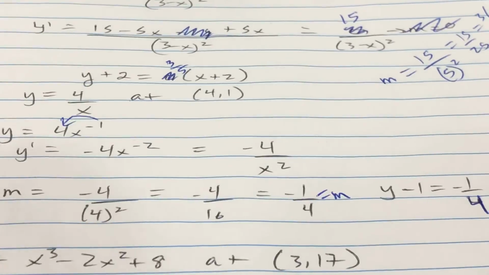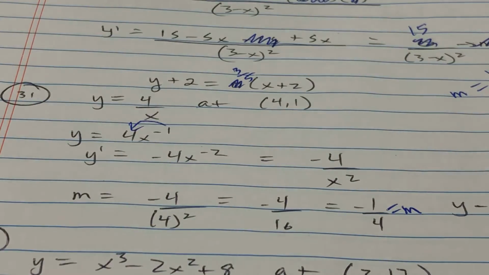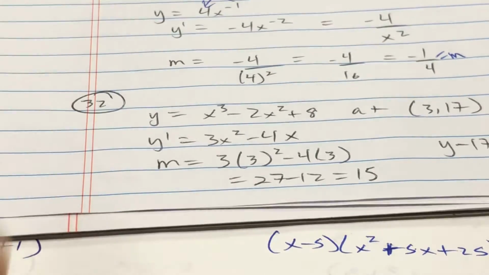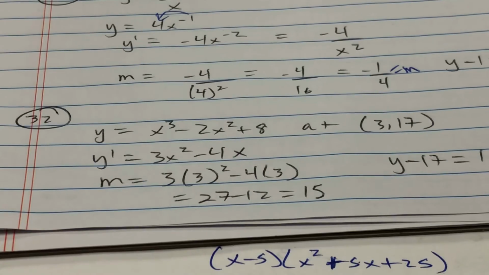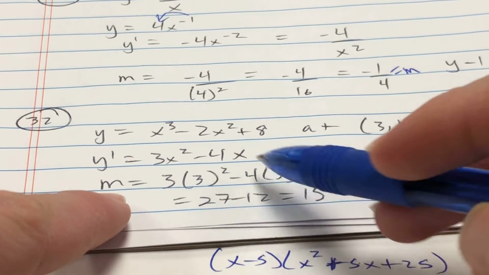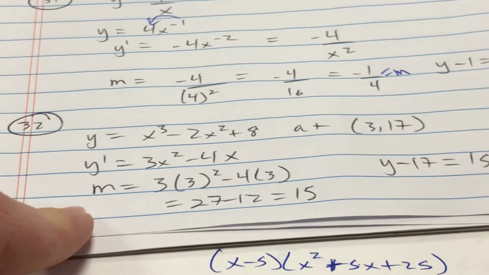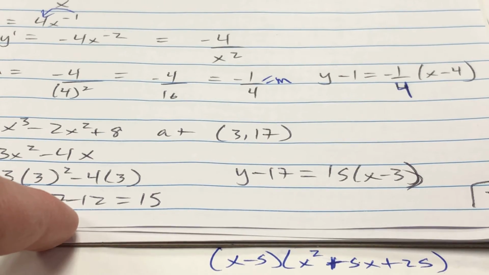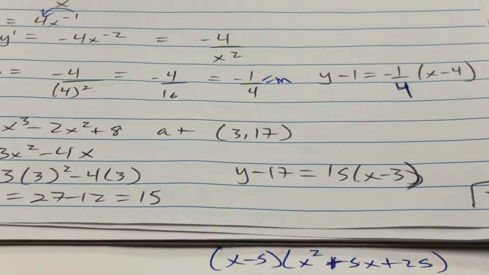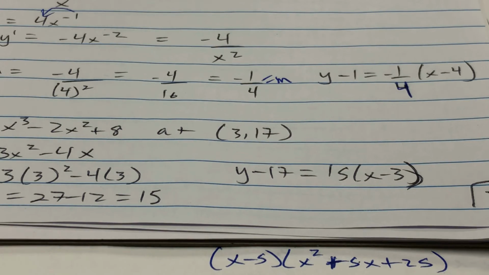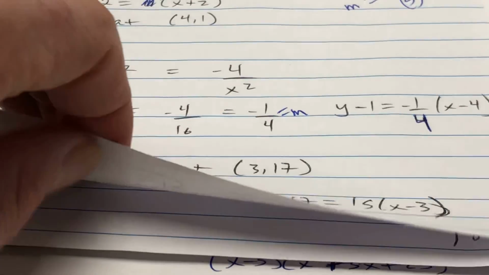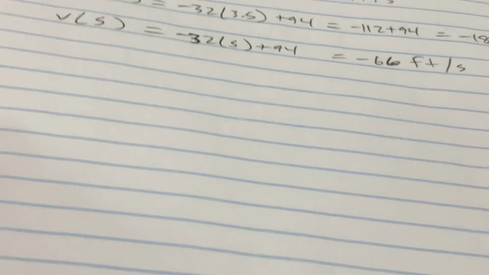And 32. Y prime is 3x squared minus 4x. Plug 3 in for x to find the slope, slope's 15. Y minus the y value is equal to the slope times x minus that x coordinate. All right, then finally 33 gives you an equation.